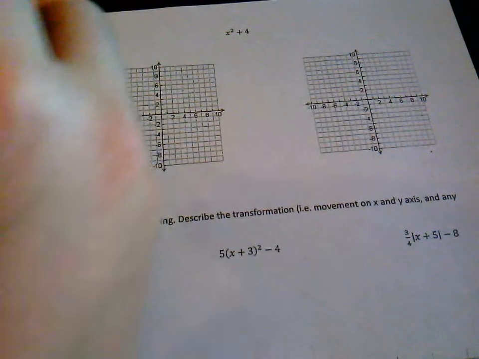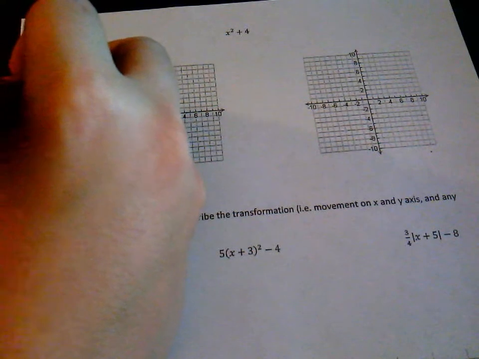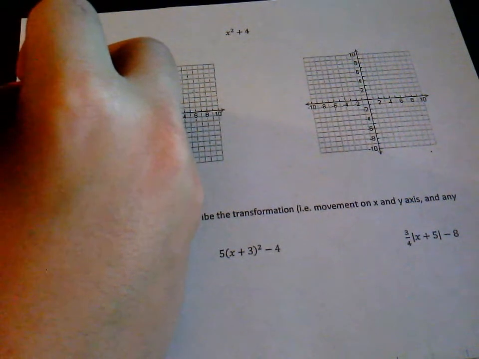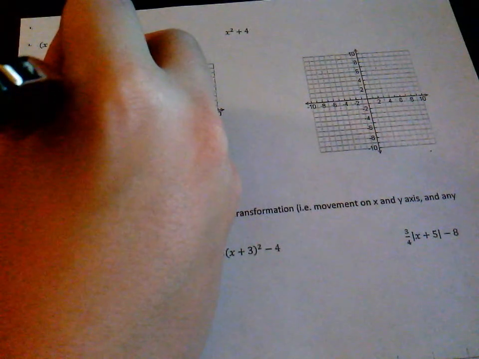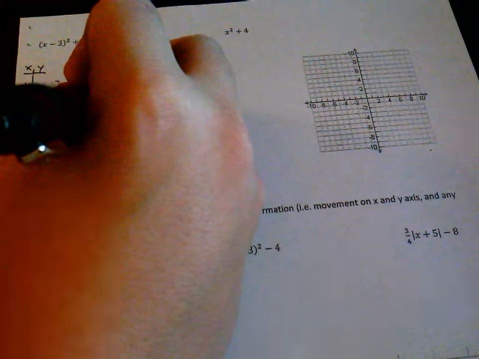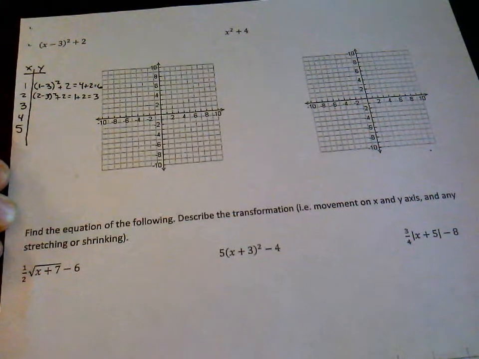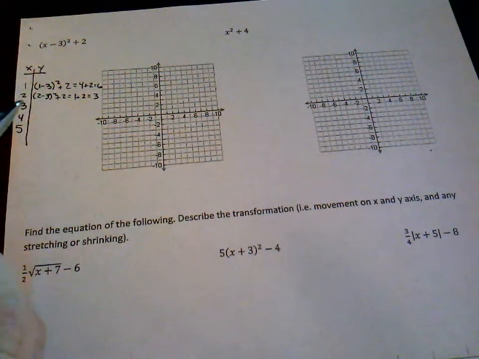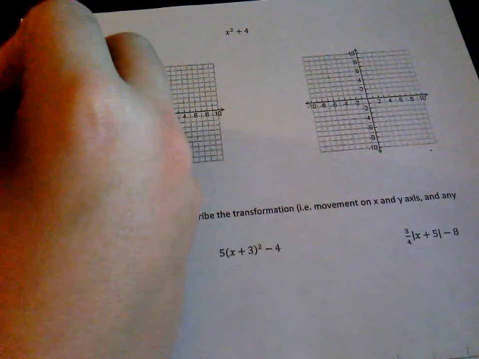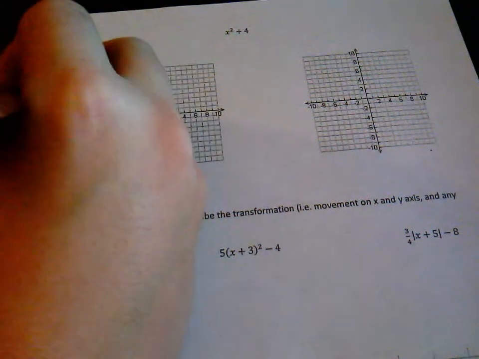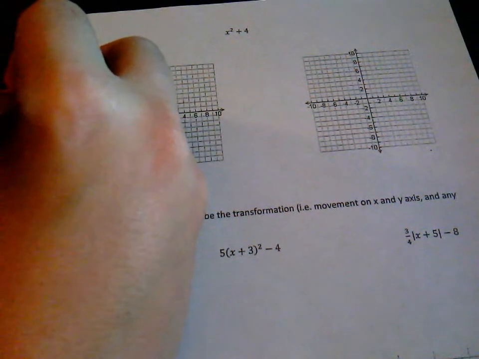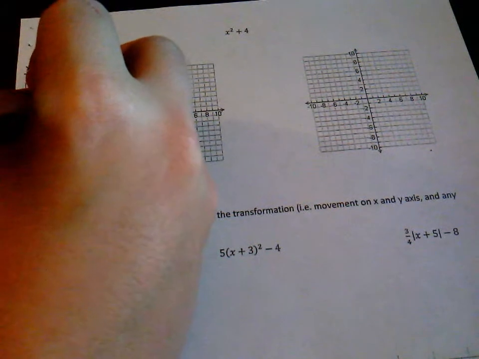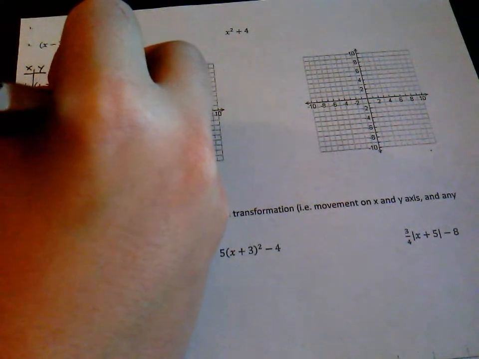Do the same thing with 2. 2 minus 3 squared plus 2. It actually is 1 plus 2, which equals 3. Because it's going to make us negative 1. That squared is 1, plus 2 is 3. This is going to end up being 3 minus 3 squared plus 2, which equals 0 plus 2, which equals 2.